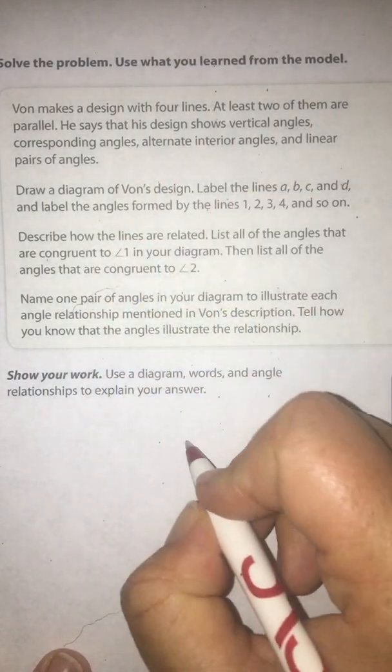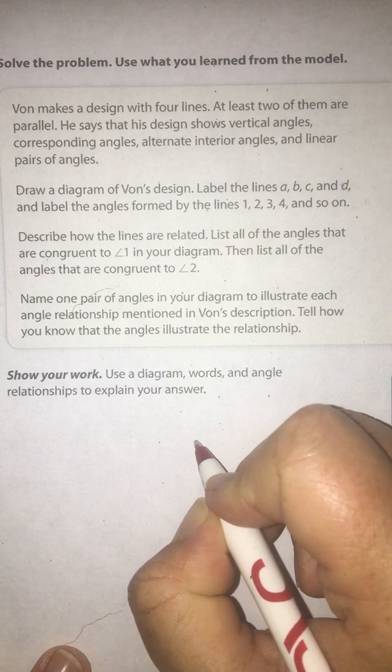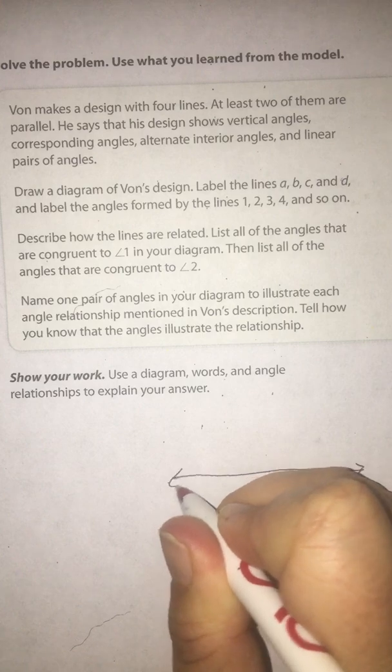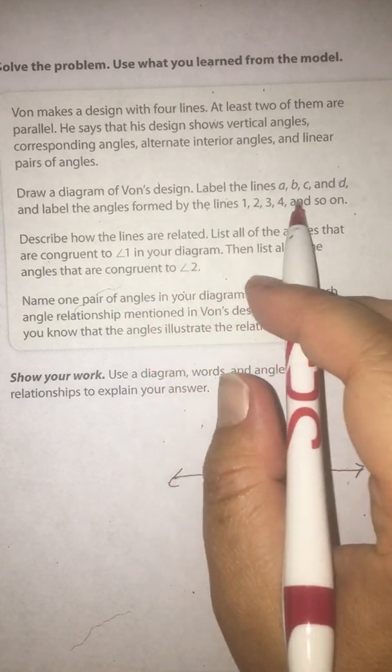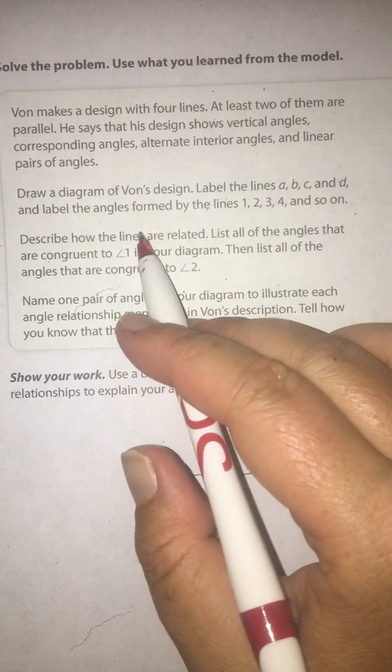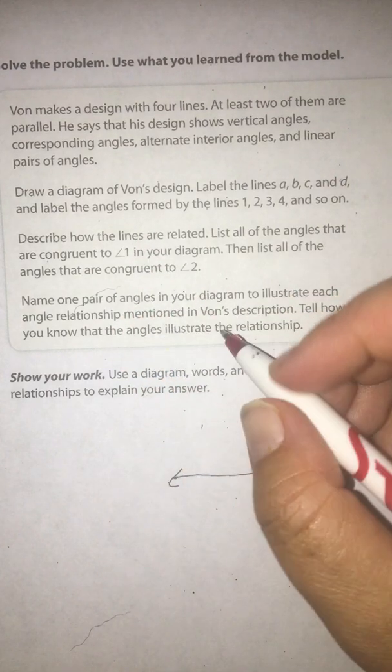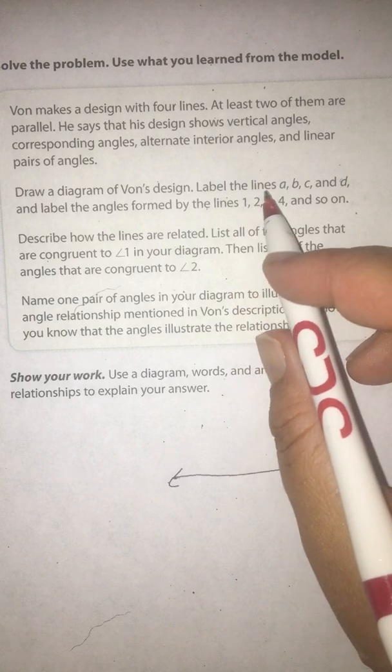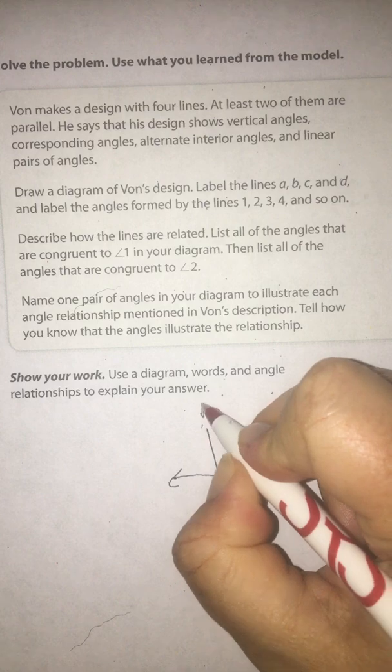Vaughn makes a design with 4 lines. 2 of them are parallel. He says his design shows vertical angles. Okay, so I already know I'm going to have vertical angles somewhere in what I'm doing. So I know that I'm going to have a transversal as well, because that's what they had. So I already know I have to have a straight line. Okay, label A, B, C, D. Okay, so it looks like A, B, C they wanted, and then D was the transversal, so A, B, C. Pretend these are parallel, and this is D.